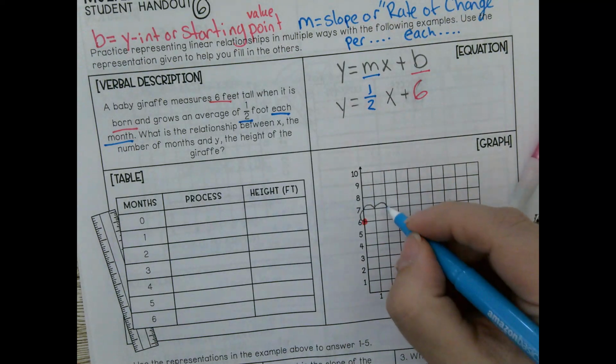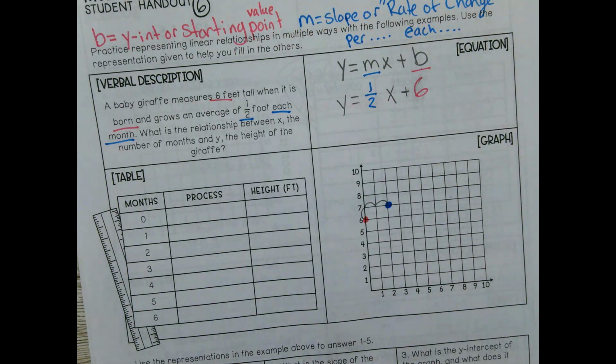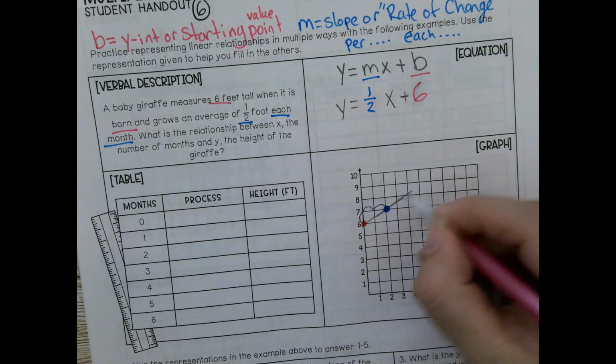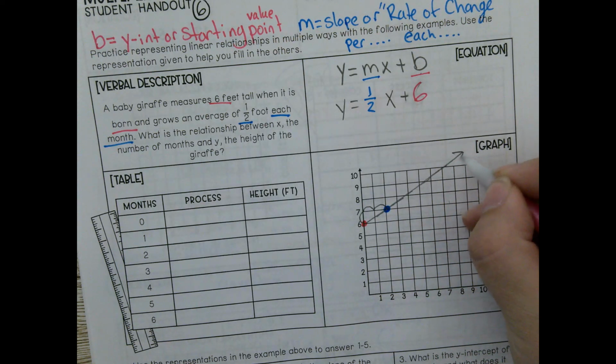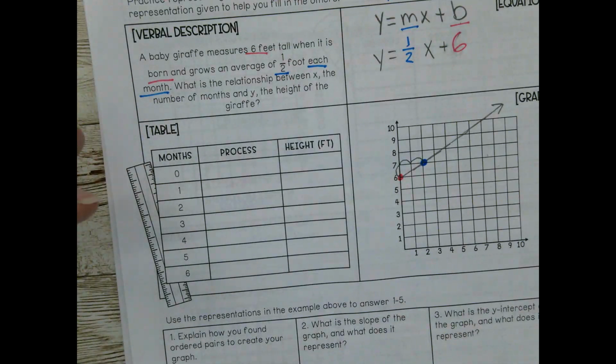So that would be the next point. Okay, so I can do a little sketch for what my graph might look like from here. Now, is the table going to give me more points to use so it could be more accurate? Yes. But you can do it with just the equation.